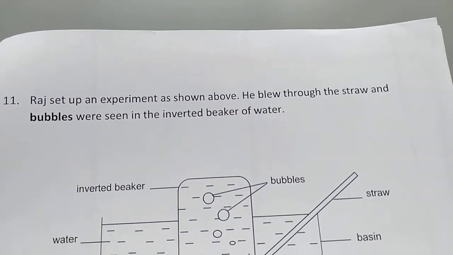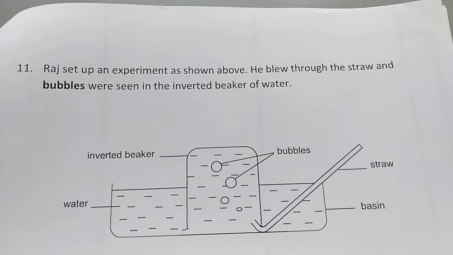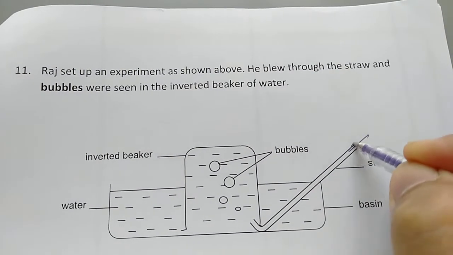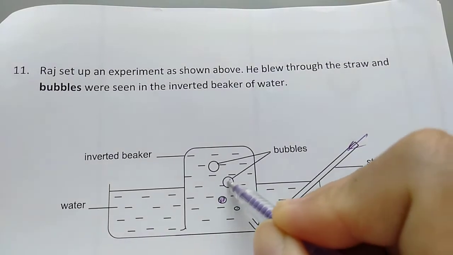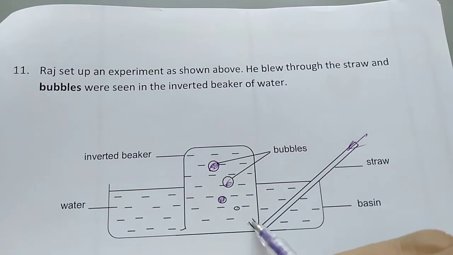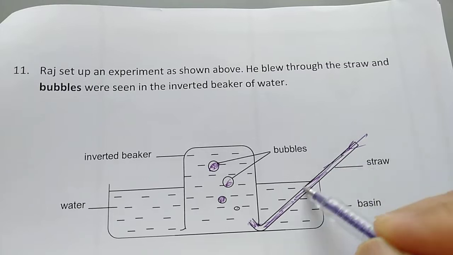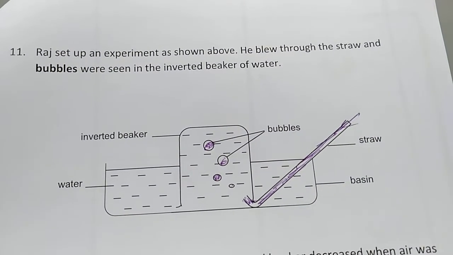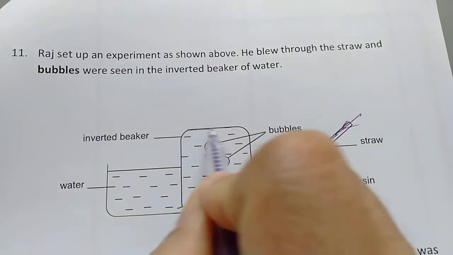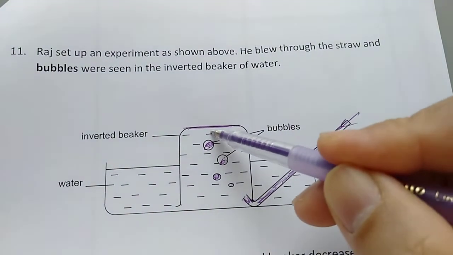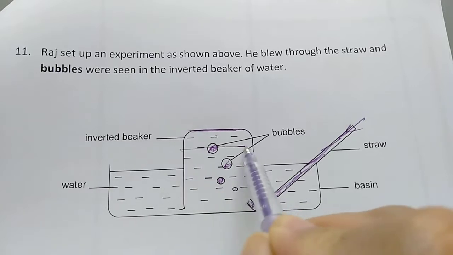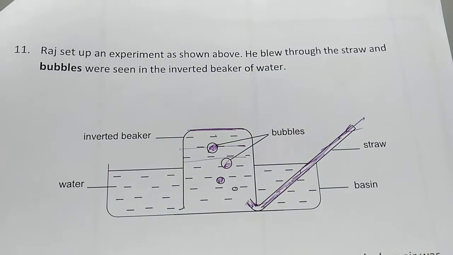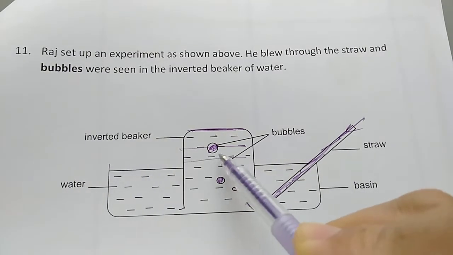Last question. Raj set up an experiment as shown below. He blew through the straw and bubbles were seen. So he blew through the straw here, bubbles were seen. Okay? So the air is the purple colored part here that I blew in. So explain why the water level in the inverted beaker decreased. So at first the water level was here. But as the bubbles went in, the water level went down. Why? Because air is matter, right? Matter, if air goes in, what happens to the air?